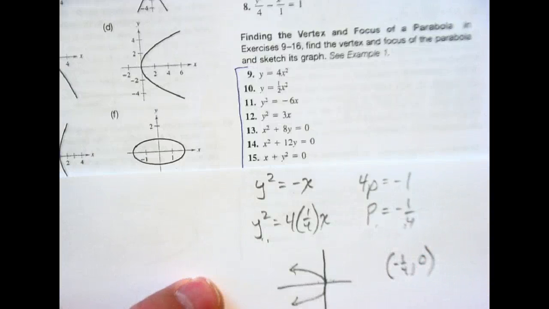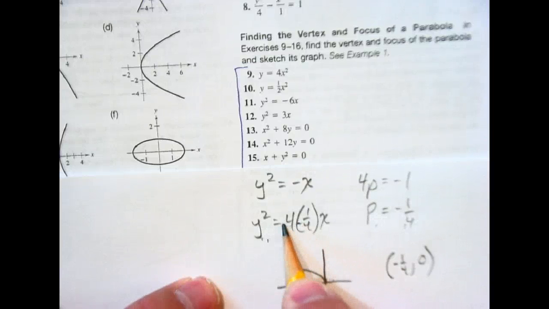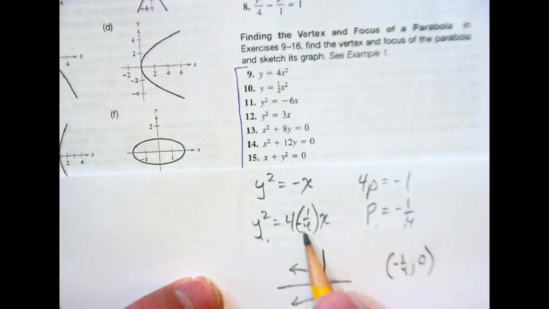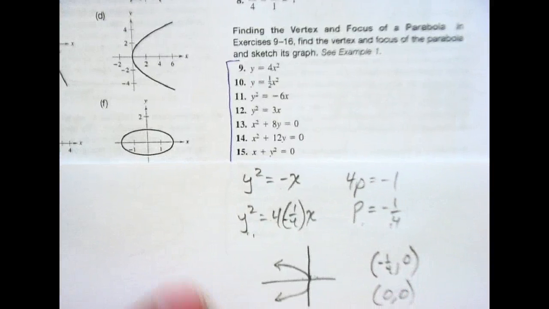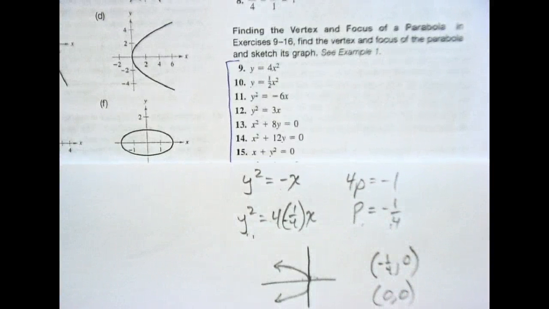Which means this negative 1/4 actually carries through. And vertex is 0, 0. All right. There you got it. That's what you're doing for today's stuff.